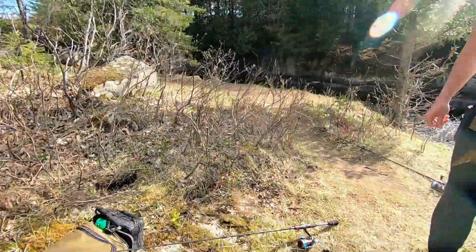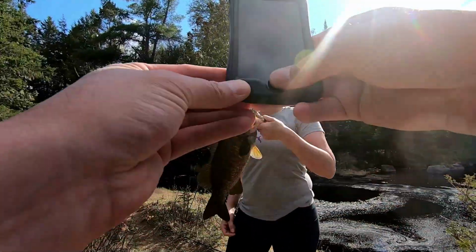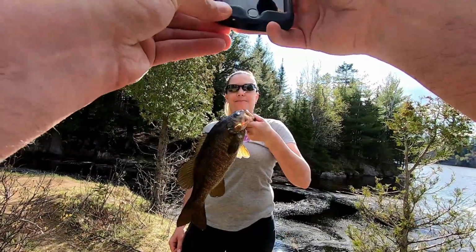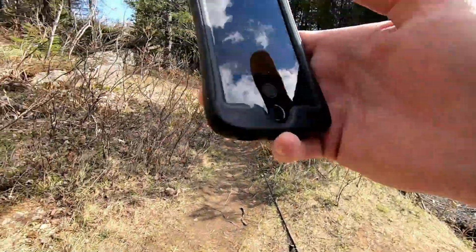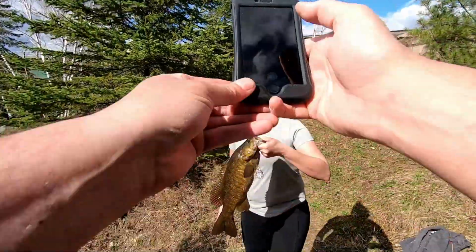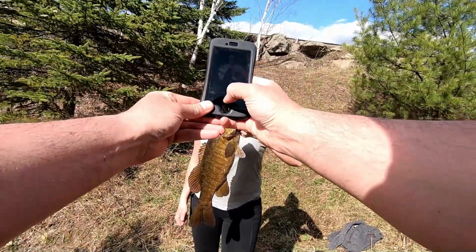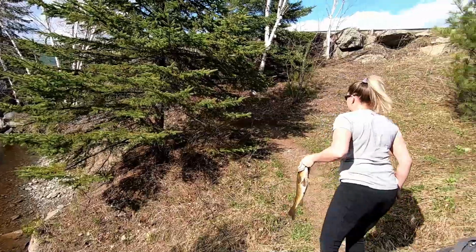Picture time, picture time. Let's get you on this side just because the sun's going that way. Sun's going this way. Oh yeah, look at that. Buddy, that's another big fish today.